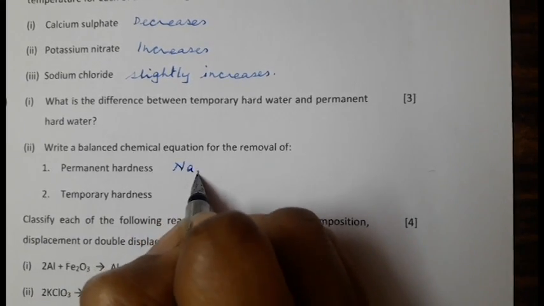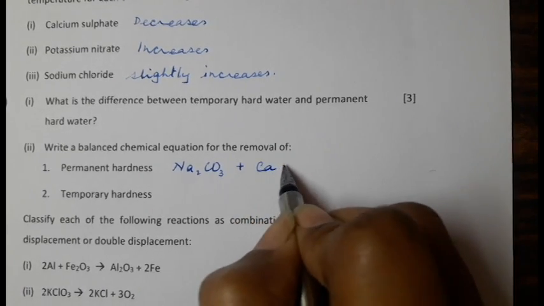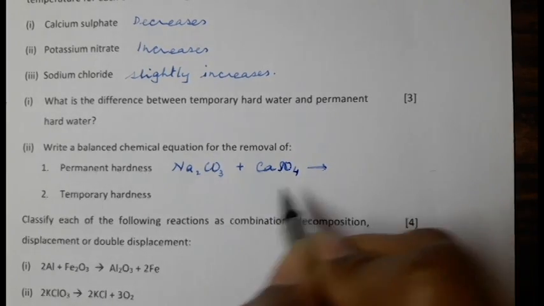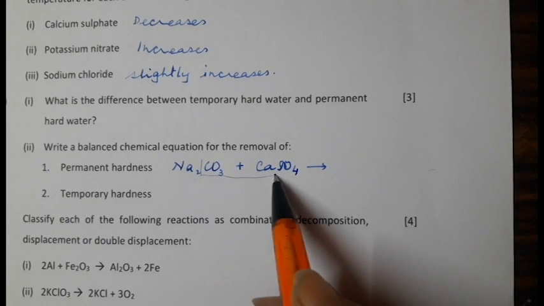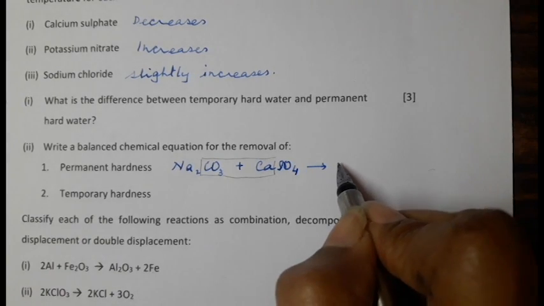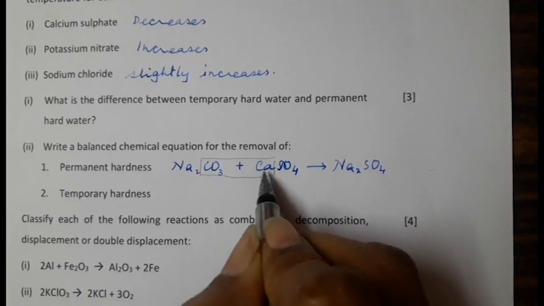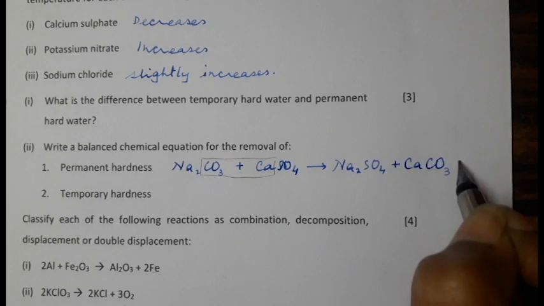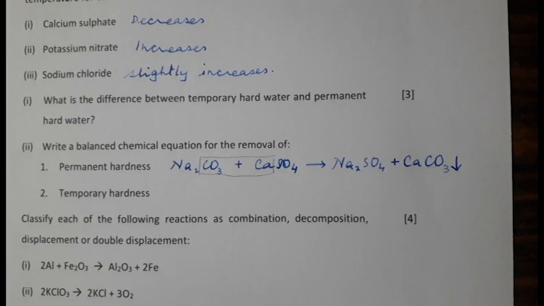Washing soda is Na2CO3 and that will react with either CaSO4 or MgSO4, and we will have the double decomposition reaction taking place like so, and that will give us Na2SO4 and Ca will combine with CO3, it will form CaCO3. Now this can be filtered and the permanent hardness can be removed.